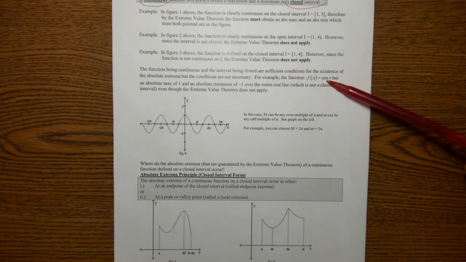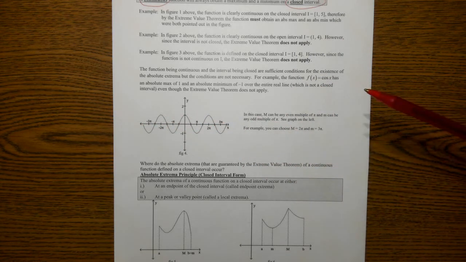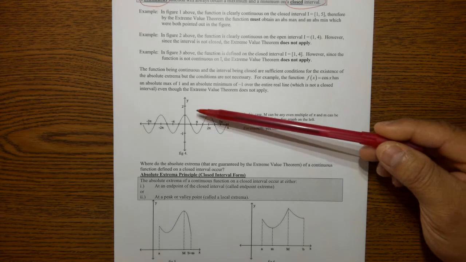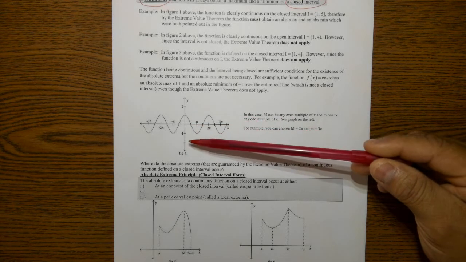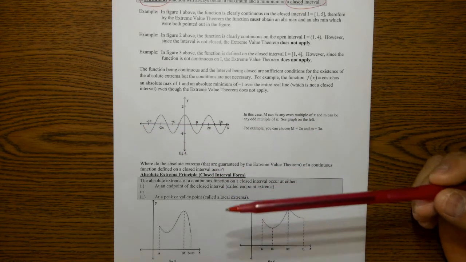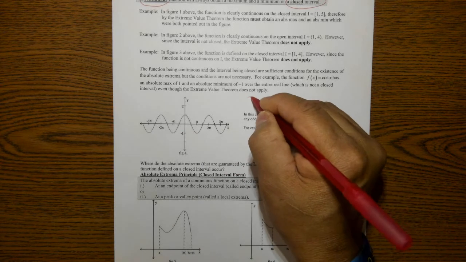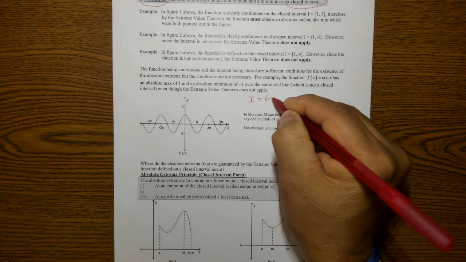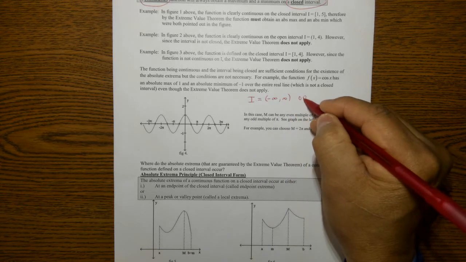Take, for example, the graph of cosine x, which is right here. You can see that cosine obtains a largest value of 1 and a smallest value of -1 over the entire real line, which is not a closed interval, right? So here I'm talking about the interval going from negative infinity to infinity. This is an example of an open interval.